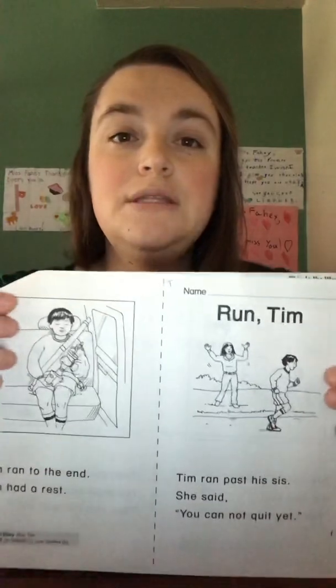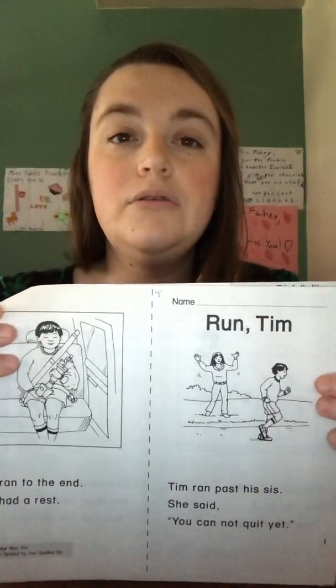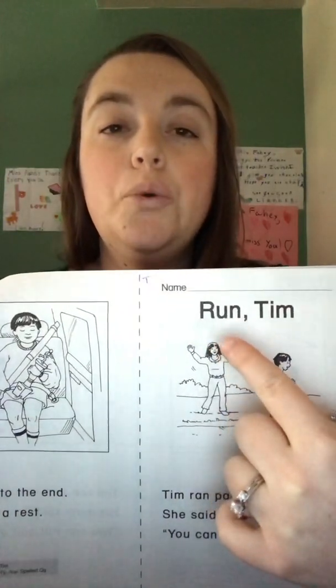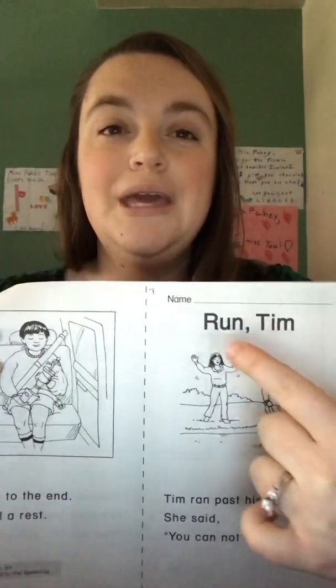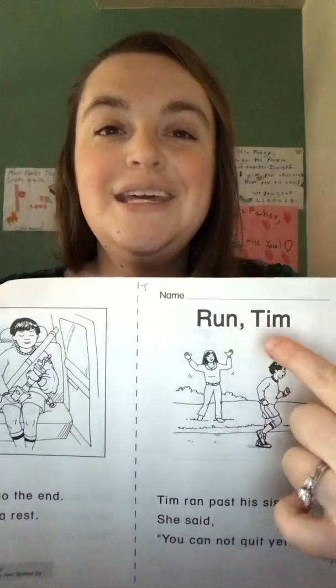Let's go over our reading lesson for today, Tuesday, April 28th. We are going to work with our little reader in our packet, and then we're going to do 2 worksheets in our packet today. So let's start with our little reader. And the title of our little reader is Run, Tim. Say that with me. Run, Tim.